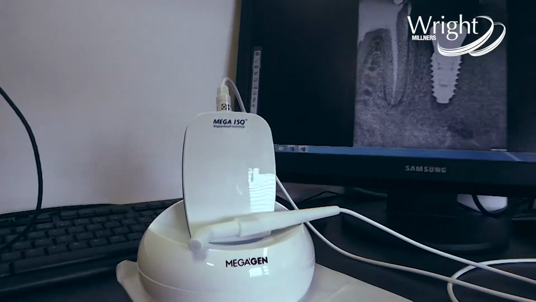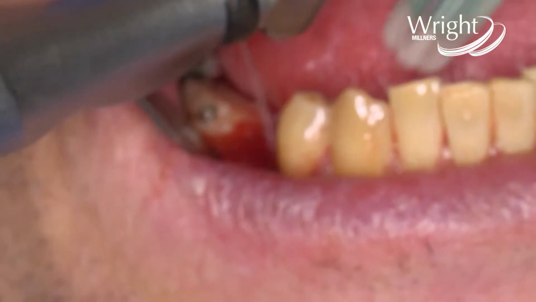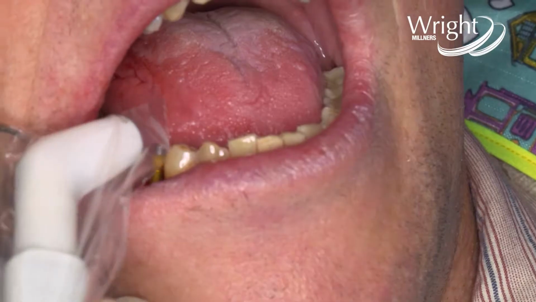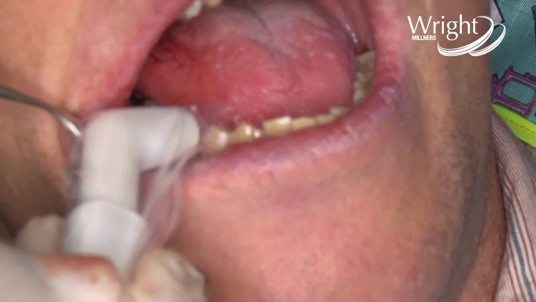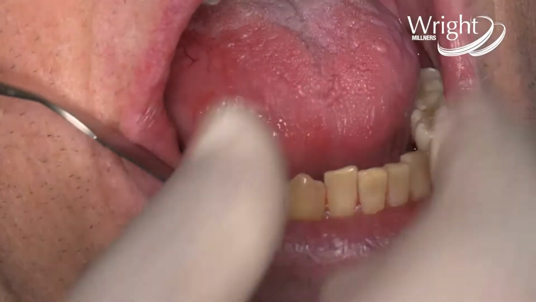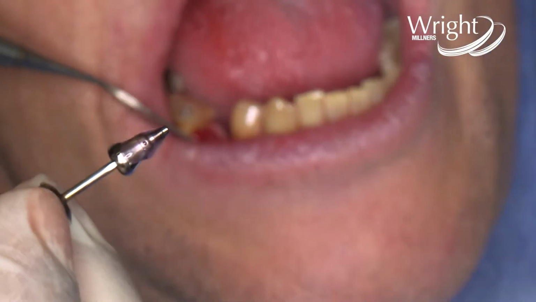Now then, the ISQ, which we mentioned earlier. Before you insert the smart peg, with your sterile water, rinse out the inner well of the implant, and you can see it's 78, 79. So now we've got to choose our healing abutment. Here we're using a 5 diameter and a height of 4 millimeters. So that's the healing abutment.